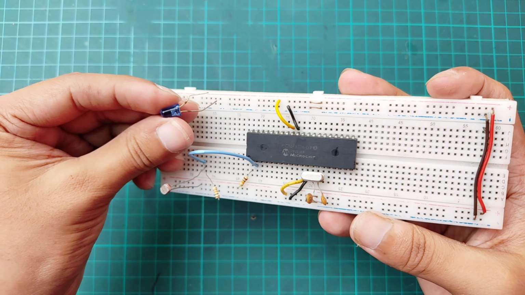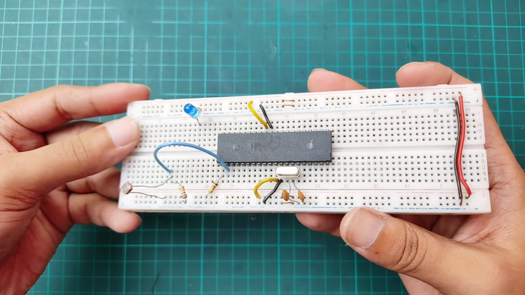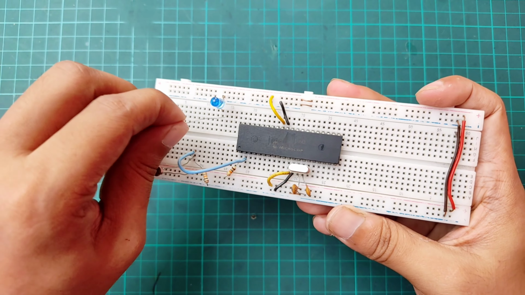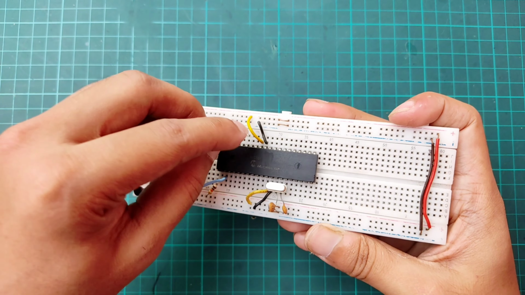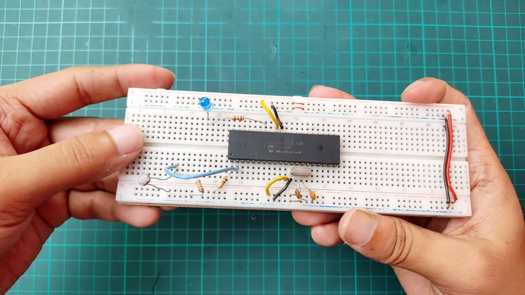Then LED's negative terminal with the breadboard negative terminal. Then connecting the positive terminal of the LED and pin 1 of port B of the microcontroller through a 220 ohms resistor.